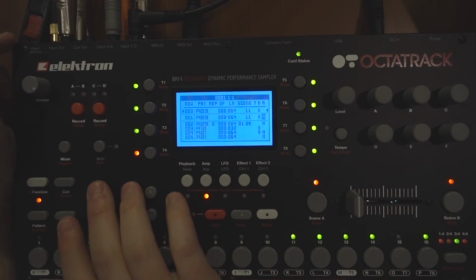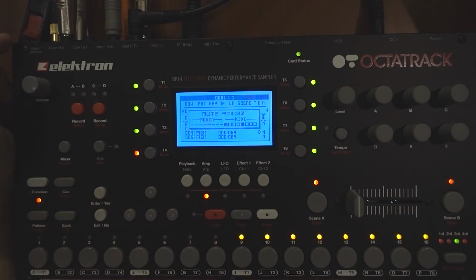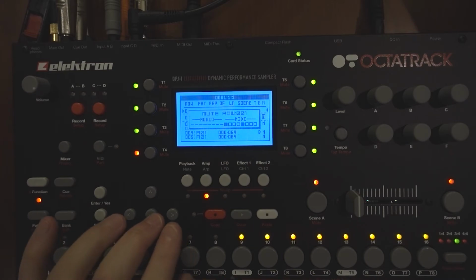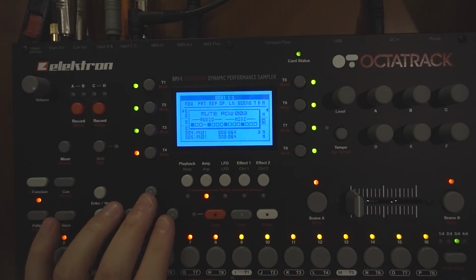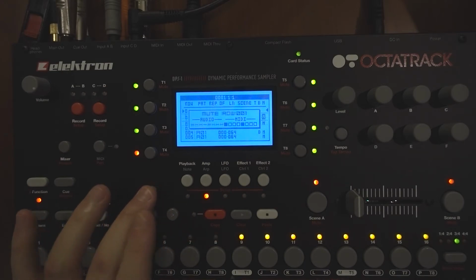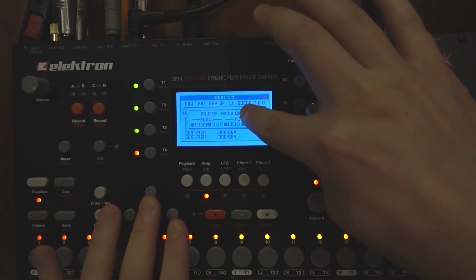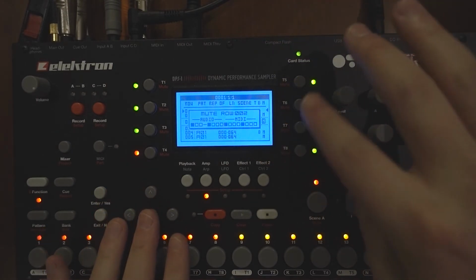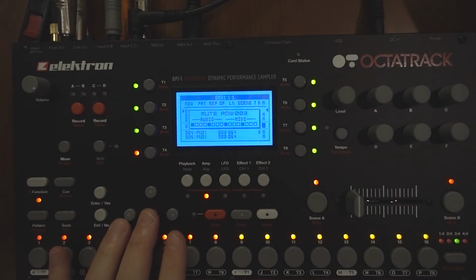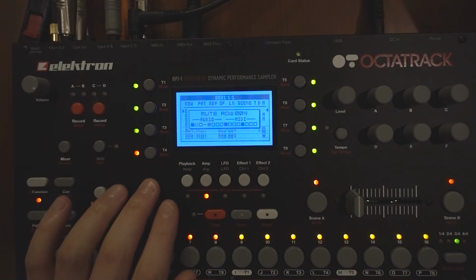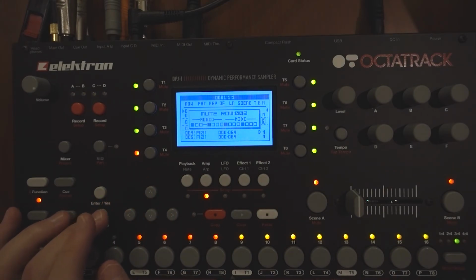And on the far right, we have M for mute. Mute will allow you to mute and unmute audio and MIDI tracks per row. So if I scroll up and down, you'll notice I have different mute settings. I'm not using the MIDI, so there's nothing really going on there at the moment. But that's what that's for.